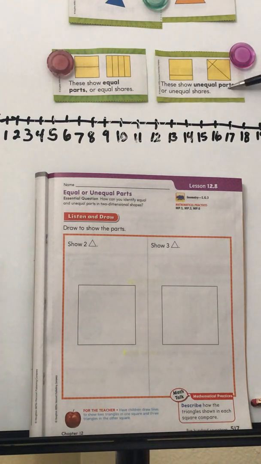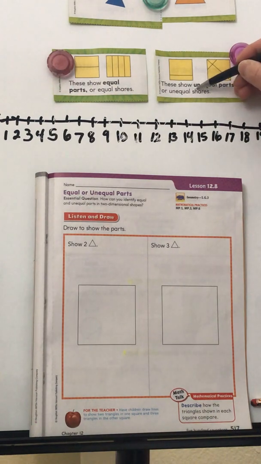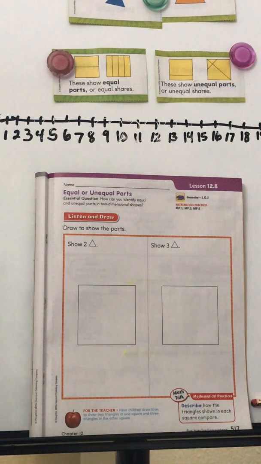Unequal means that they are not the same because the prefix un, which you've talked about with Mrs. Aguilar, means not. So not equal. So you can see these shapes where they drew the line, the shapes are not equal. They are not the same because this one is very small and this one's very big. That is not equal. These are very small and these are very big. That is not equal. It is not the same.